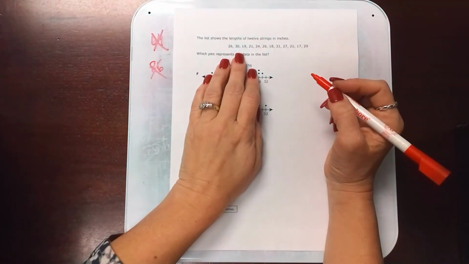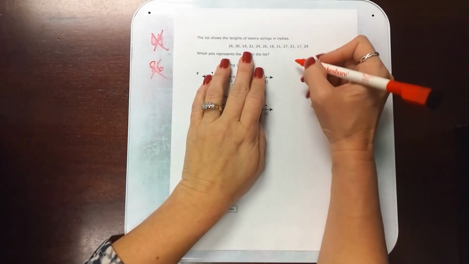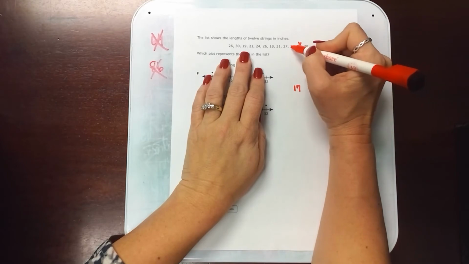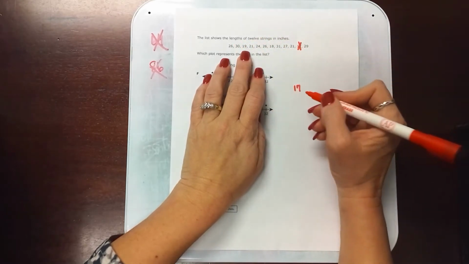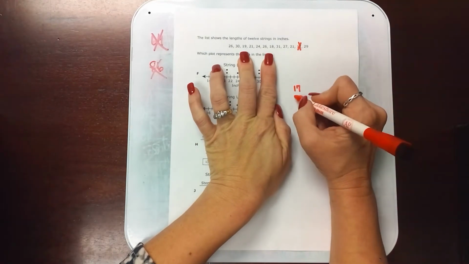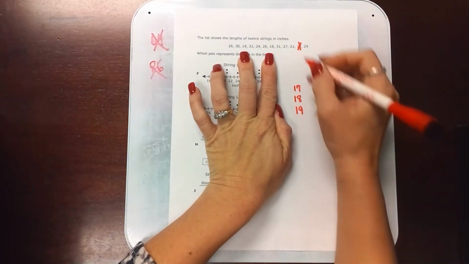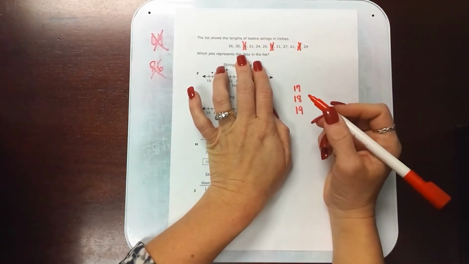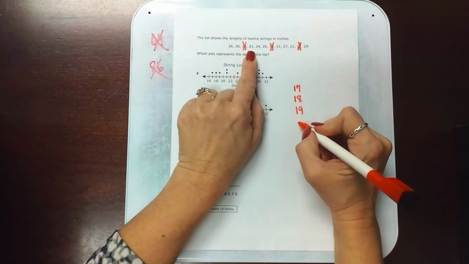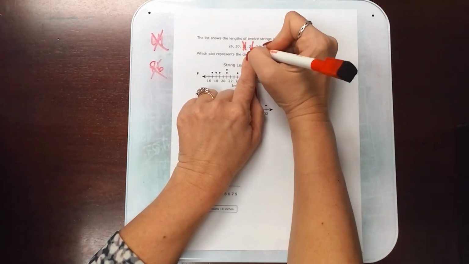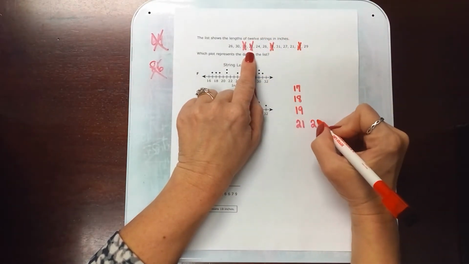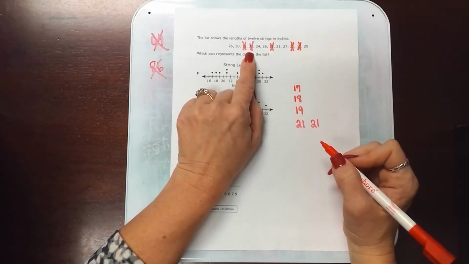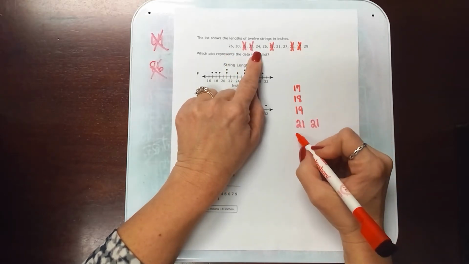So I'm going to list them least to greatest. As I look through, it looks like 17 is the least. Do I have any more 17s? I have an 18 and a 19. Any other teens? No. Okay. So my next one looks like 21. And I have 21, and I can put them on the side if I want to show that they're the same. 21, 21. Any other 21s? Okay. And I have 24.